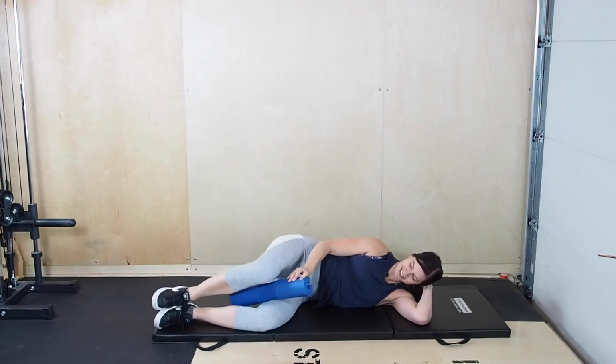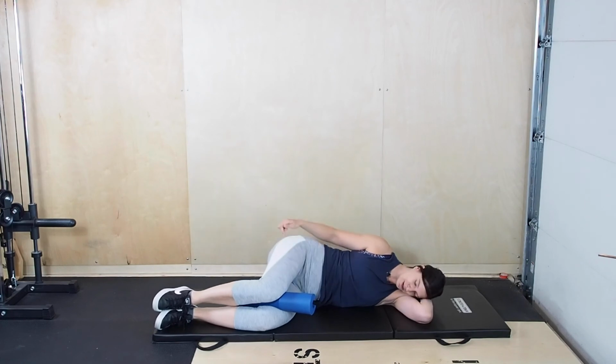So we're just gonna add our nice little foam here. So now you can see that I'm gonna squish, create a little tension, and just checking in that it's not my hip flexor doing the work.